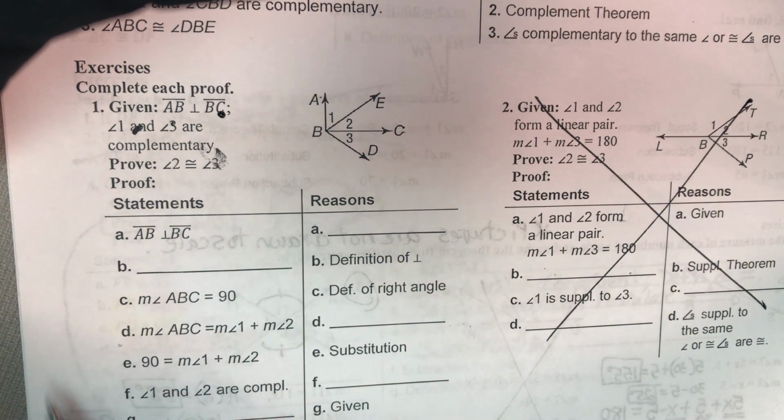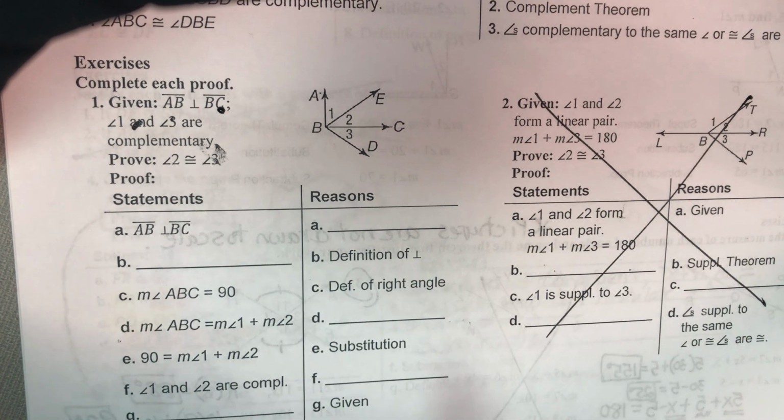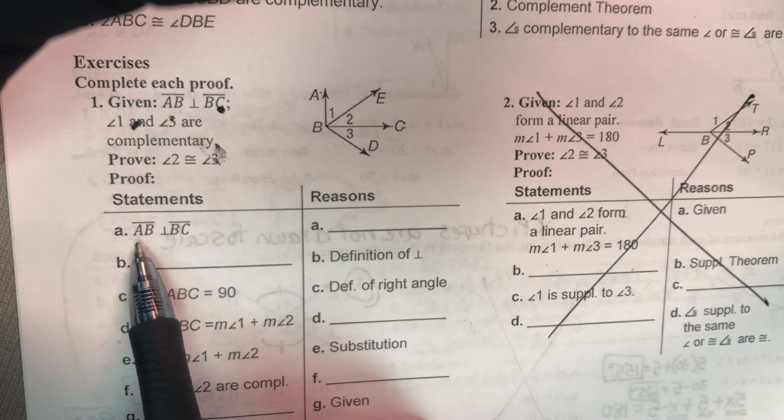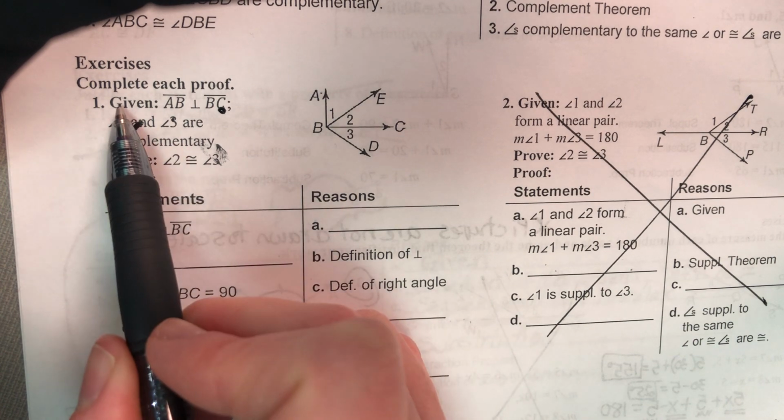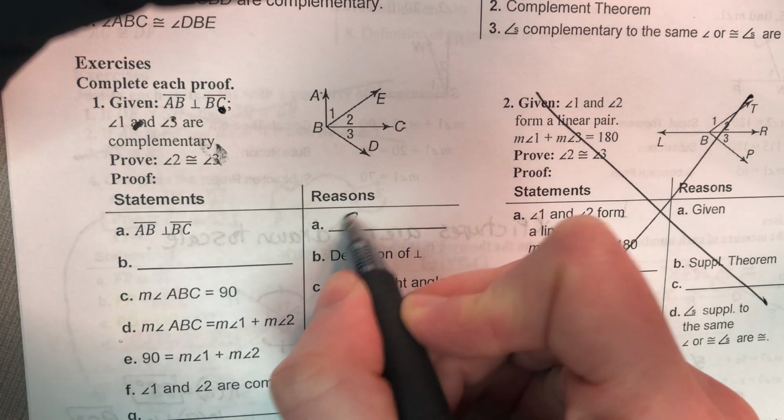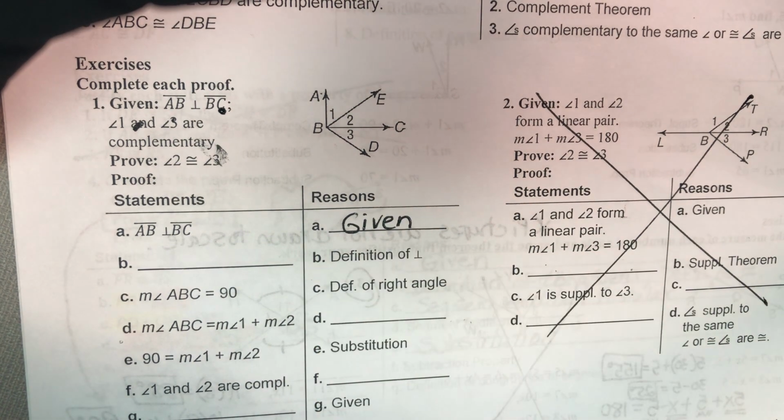So we've got most of the proof filled out. We're just going to be filling in the blanks. The first statement is that segment AB is perpendicular to segment BC. The reason we can say that is because it is given right here in the problem. That's a given piece of information.